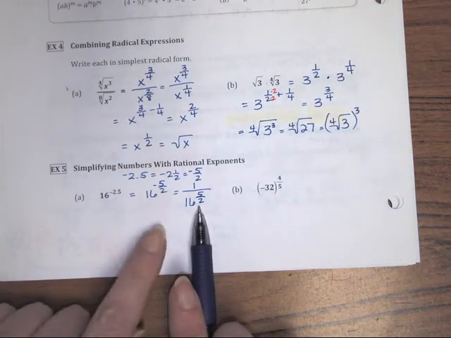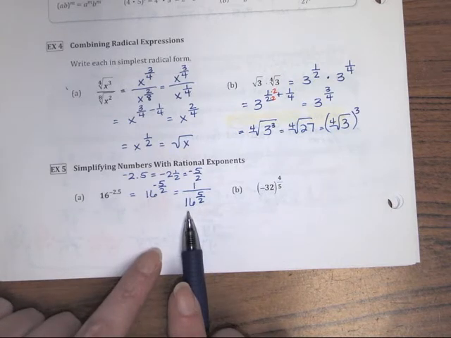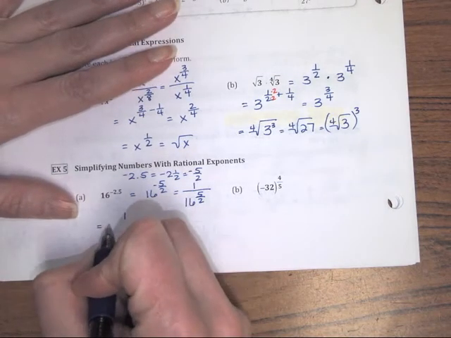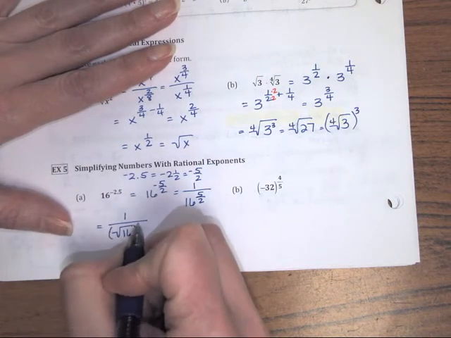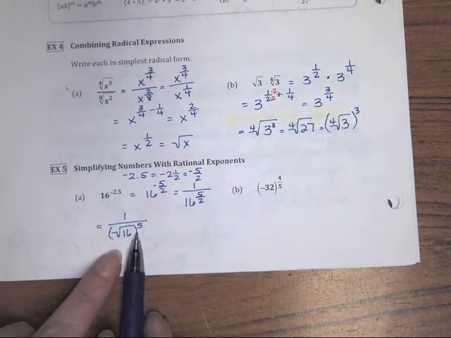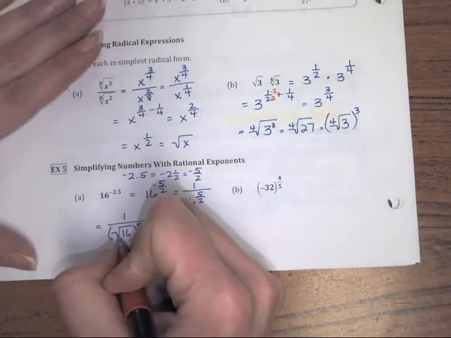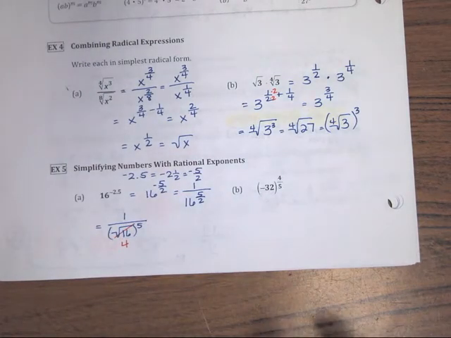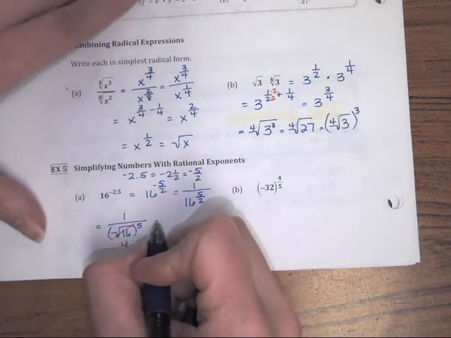Now, this would switch into a square root, right? Do we know what the square root of 16 is? 4. All right, so here's how we're going to do that. 1 over the square root of 16, put it in parentheses, put the 5 there. And the reason why we're going to put it on the outside instead of the inside is because I know what the square root of 16 is. This is 4. So this is 1/4 to the 5th power, and I'm going to need my calculator on that one, 1024.